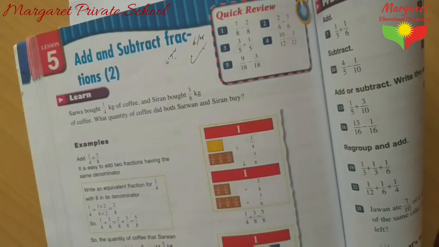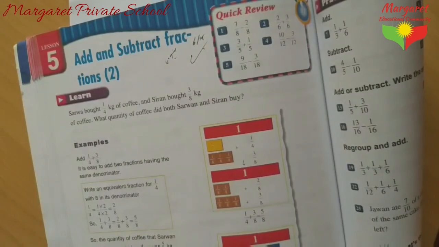To add or subtract fraction numbers, you must have the same denominator. Have the same, like, denominator.